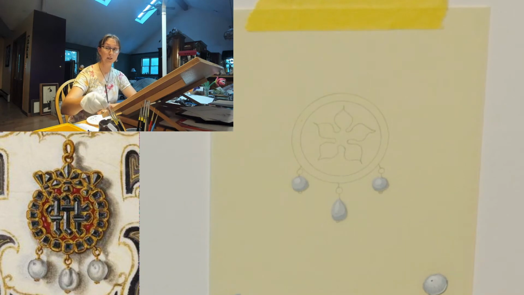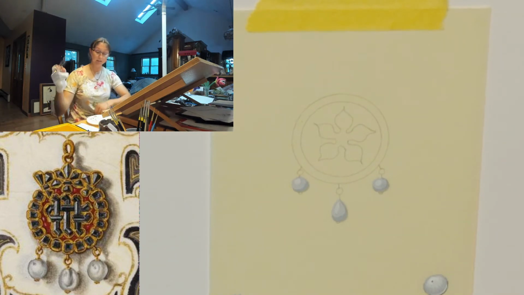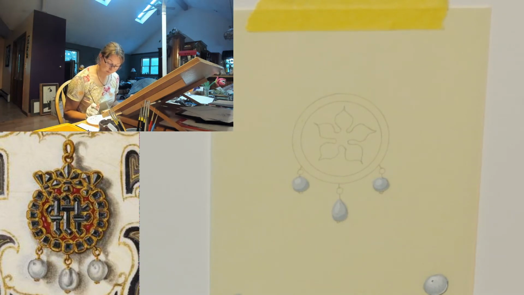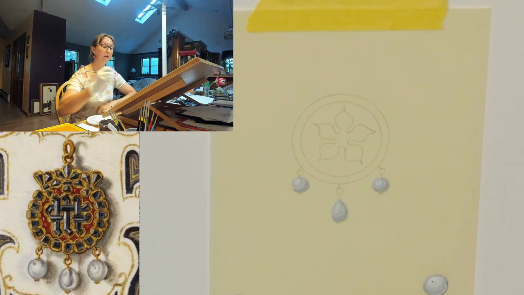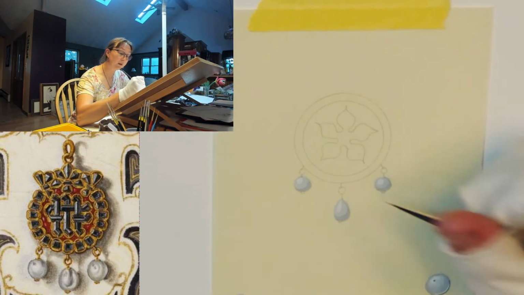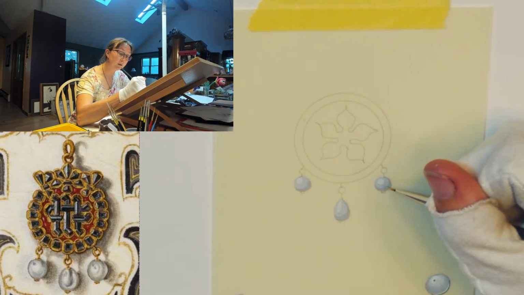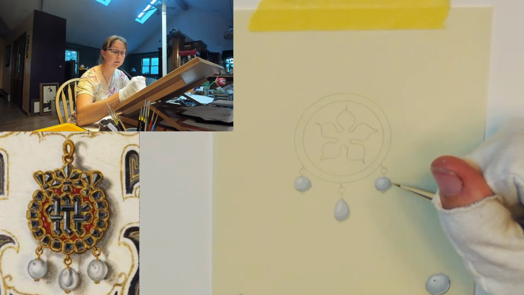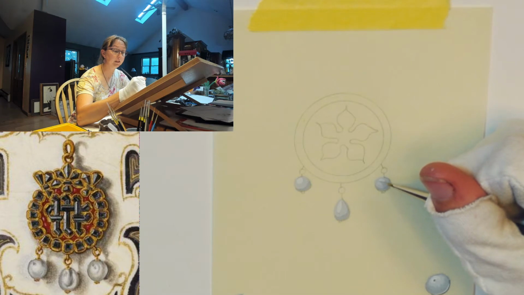So there's our basic pearls there that look very funny, kind of like Saturn. So we'll get the shading again, pull a little bit down and push a little bit up, with our little bitty brush here, just to kind of soften the edges a bit.